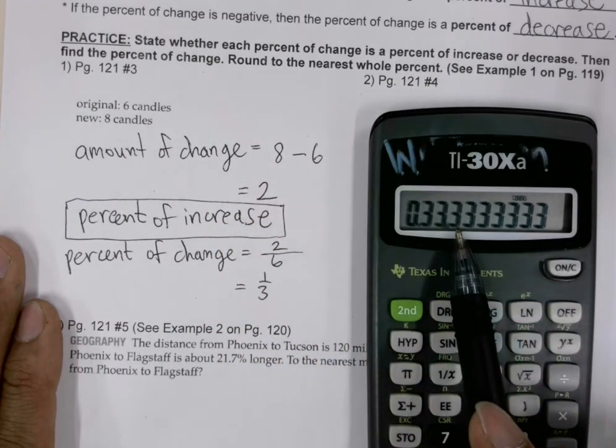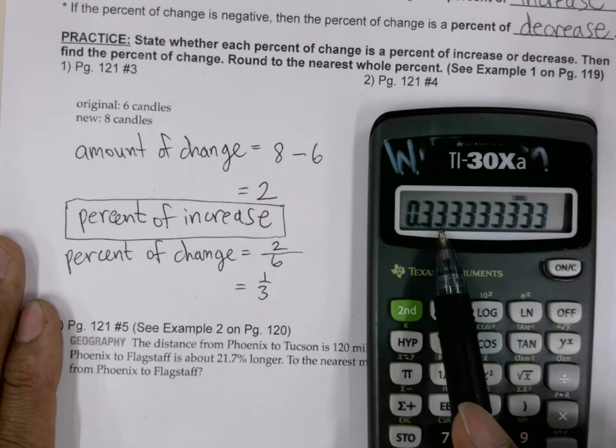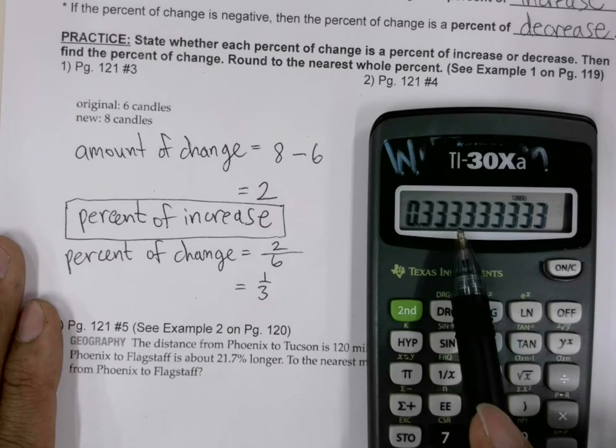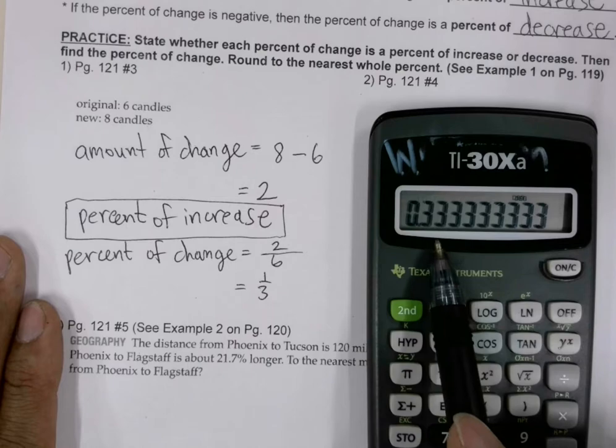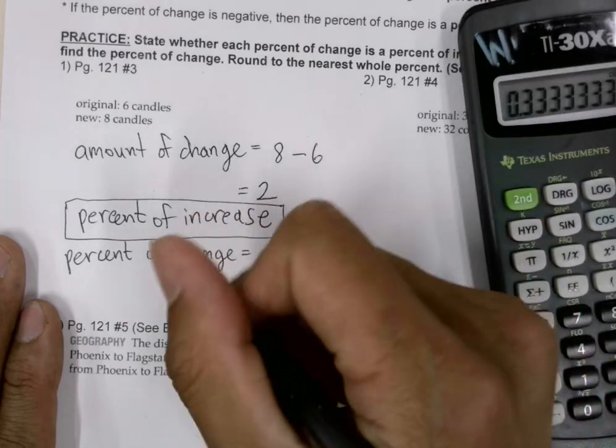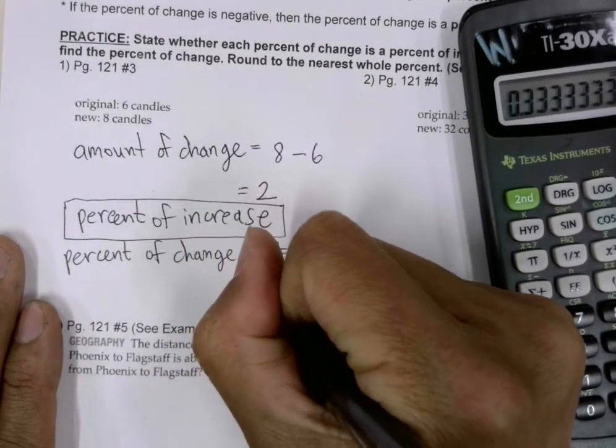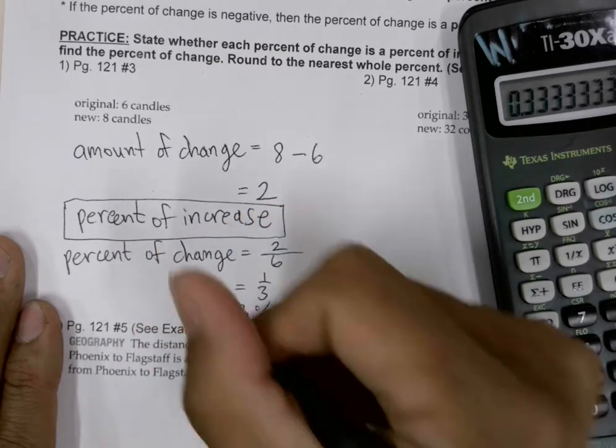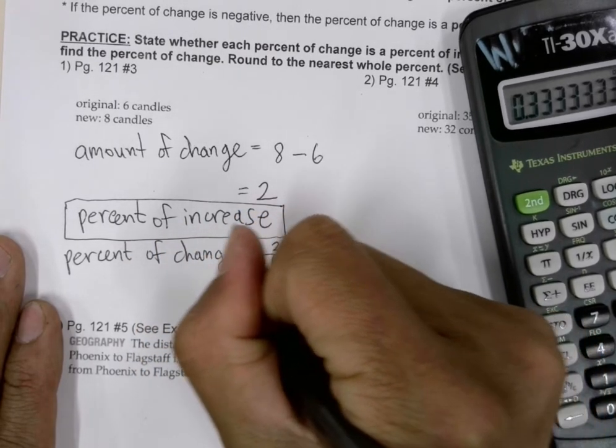And so since the thousandths place is below the number 5, this 3 is going to stay a 3. If this thousandths place was a 9, then we would need to round up the hundredths place to a 4. So I'm going to go ahead and put my answer down here as 33% of change, and I'm going to box that.